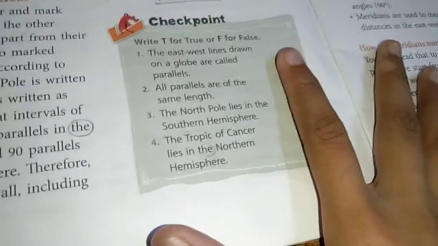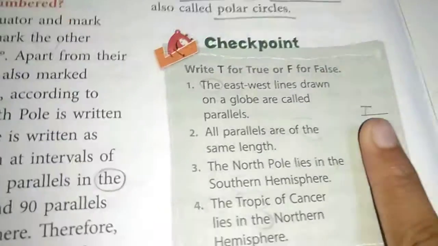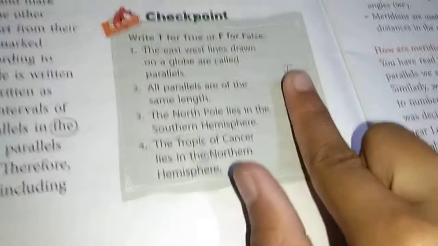Now I am hiding the answers, and you have to answer in true or false. East to west lines drawn on the globe are called parallels. True or false? True. Let's check the answer. It is correct. A big round of applause for you.